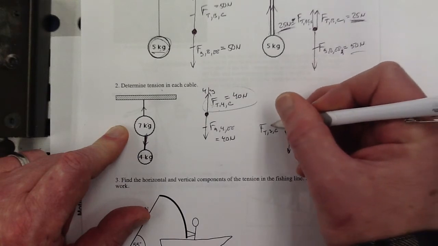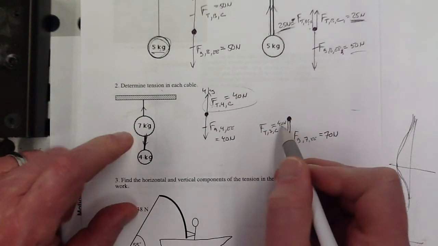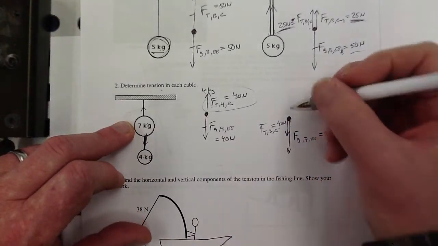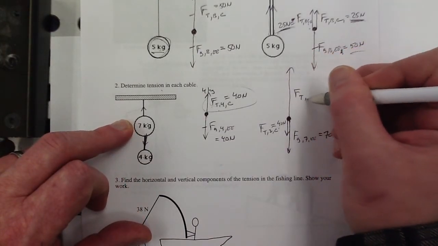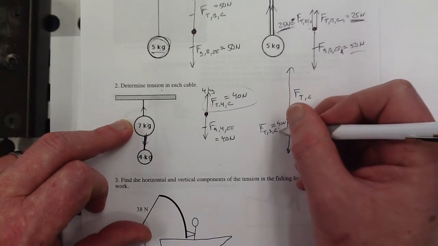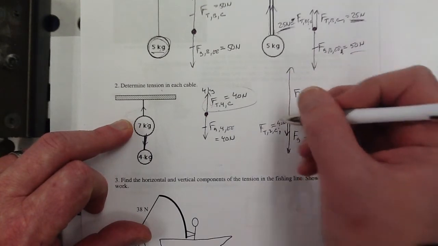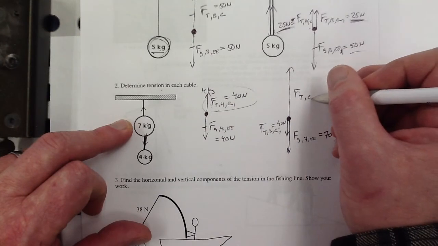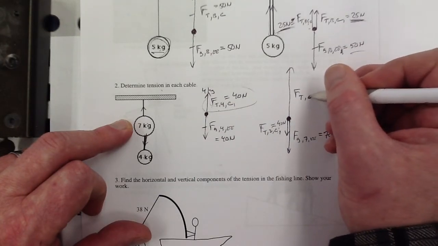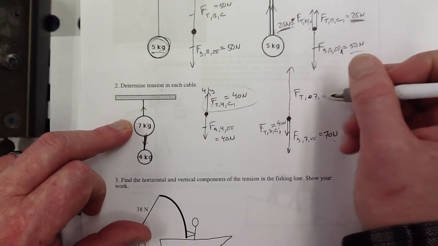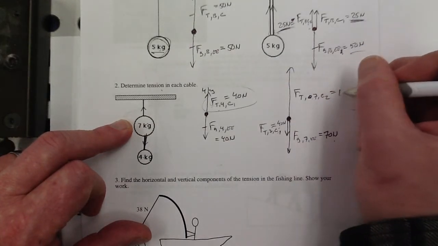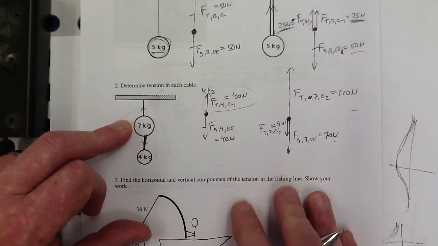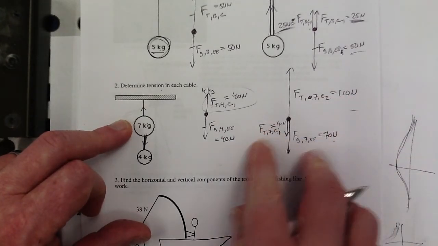Because it's the same cable. And if I've got 40 and 70, then the tension in this one, I guess we could call this cable 1, and this one is cable 2. This is on the 7 kilogram disc from cable 2. Then this has to be 110, because this has to balance those two.